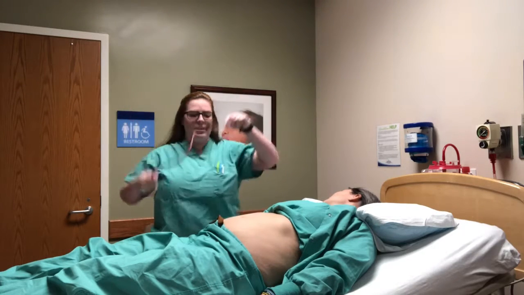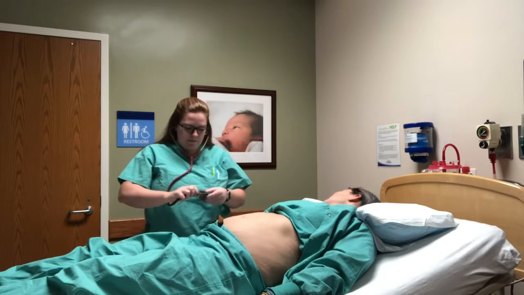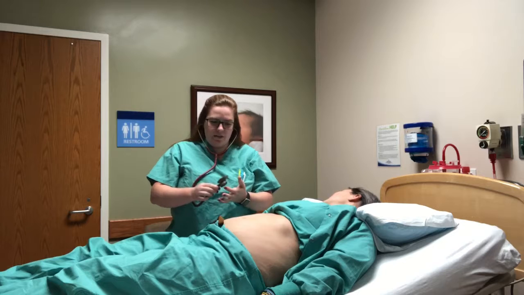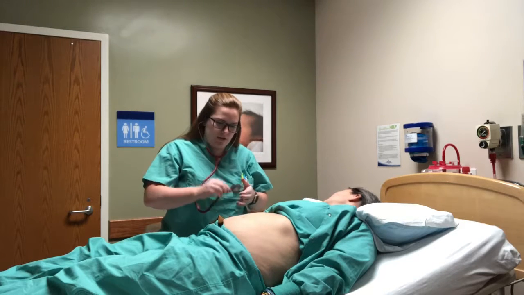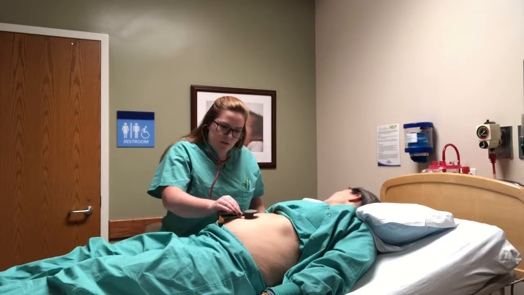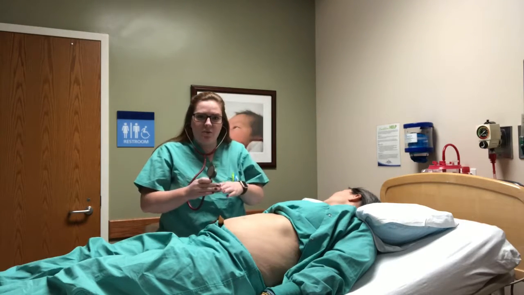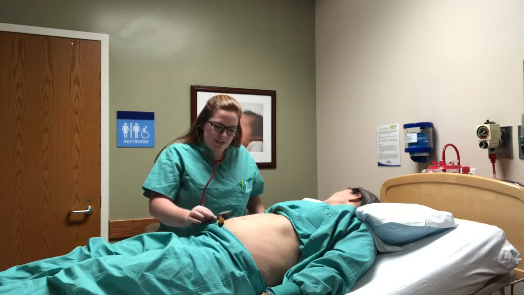So I'm going to first listen just over the aorta with the bell of my stethoscope for any bruits. And then you would move your stethoscope down on both the left and the right side to where the renal and iliac arteries split, and listen over both of those for a bruit.